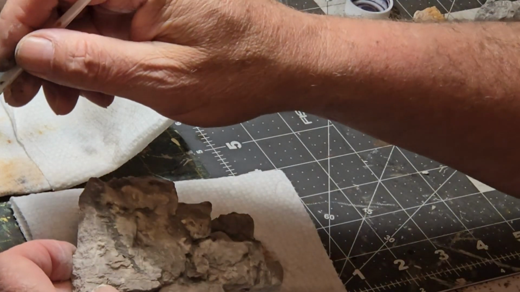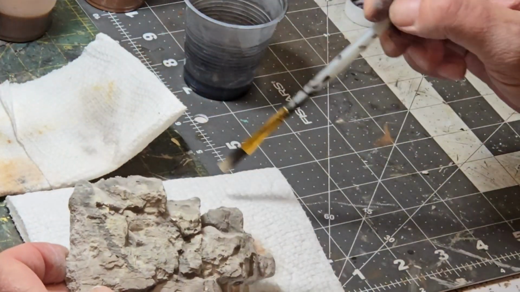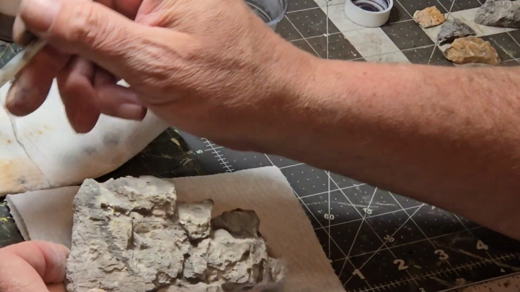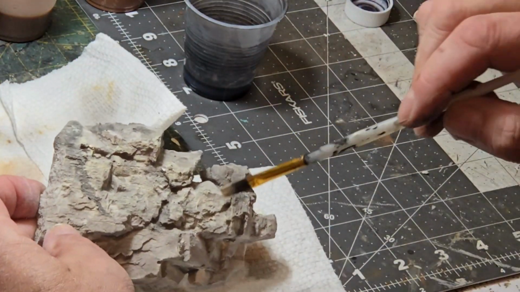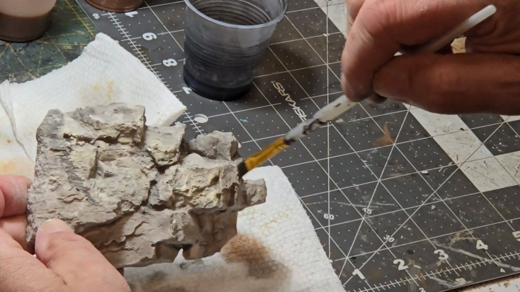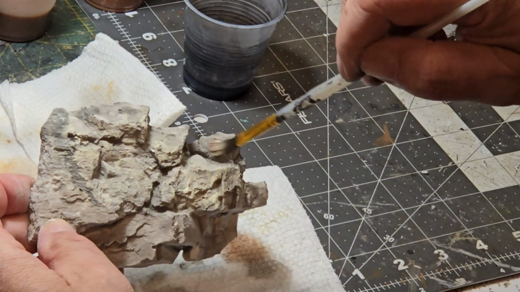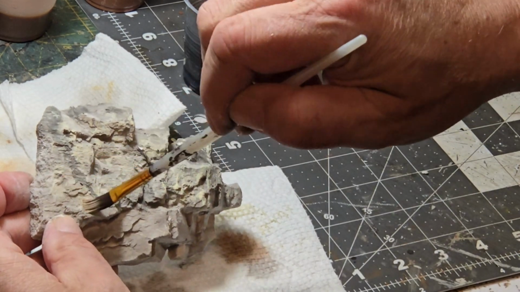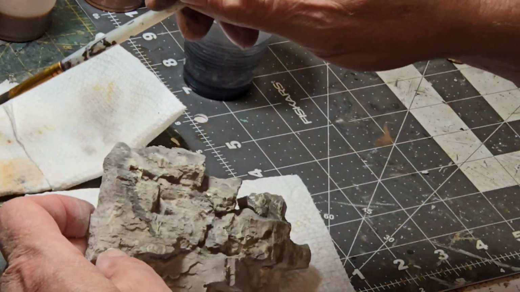I'm not scrubbing it in or anything. Let the brushes hit the tips of the surface. Maybe kind of hard to see. Just adds another layer of realism to it.